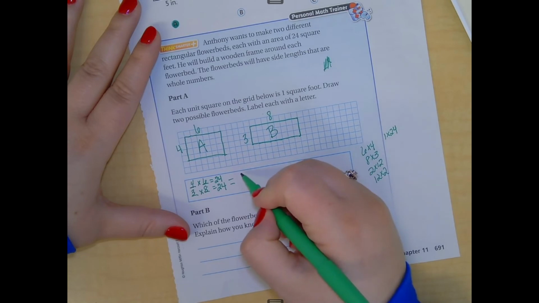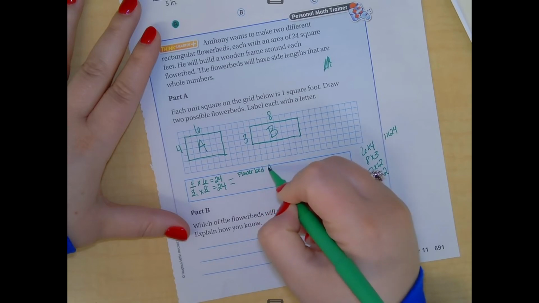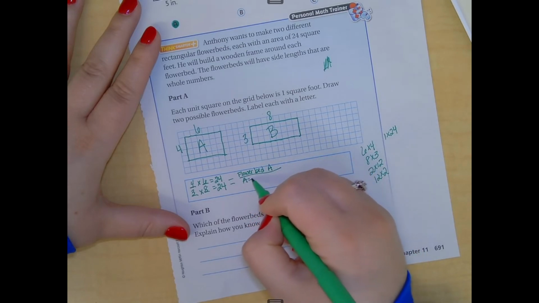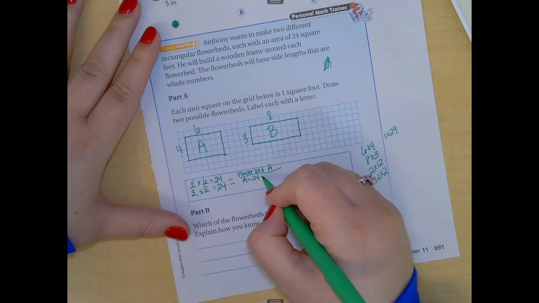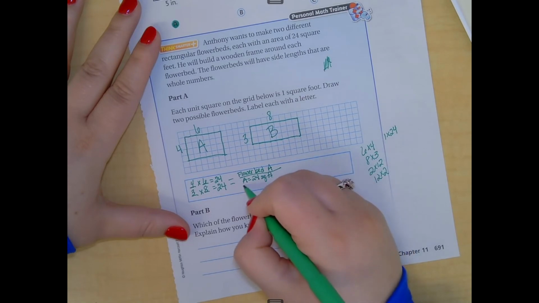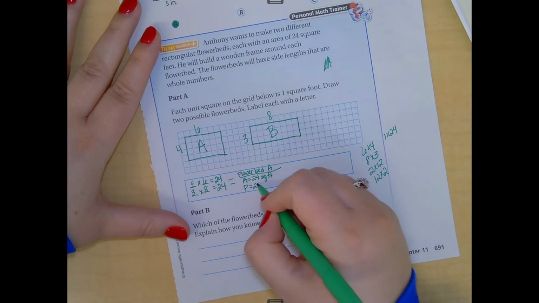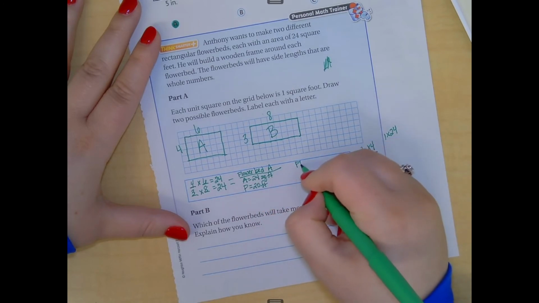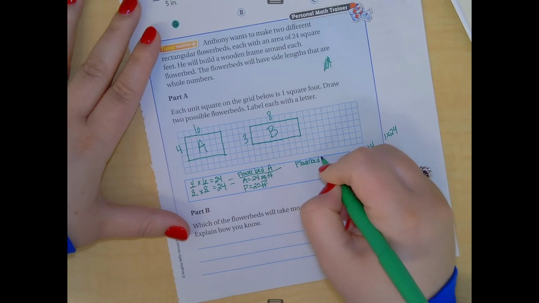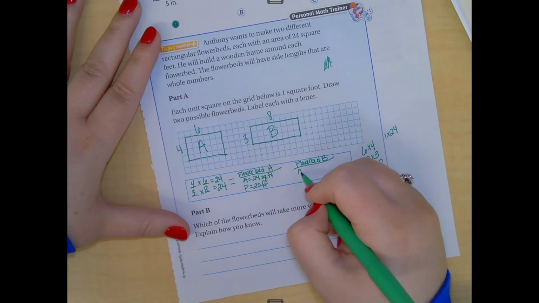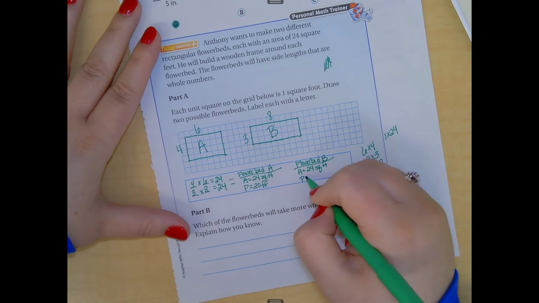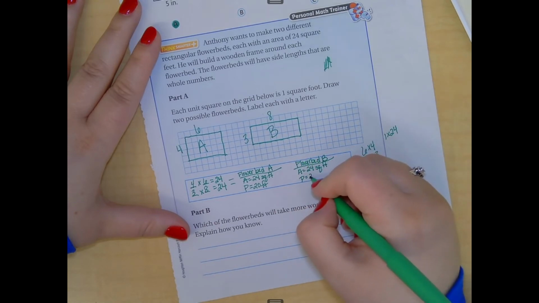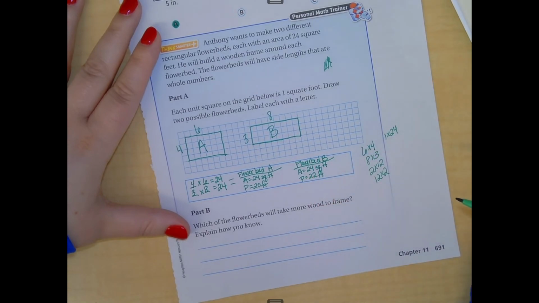Okay, so we have flower bed A. The area is 24 square feet. The perimeter is 4 plus 6, double it, 20 feet. Then we have flower bed B. And the area is 3 times 8, 24 square feet. And the perimeter is 3 plus 8 is 11, double it, 22 feet. Now, there we go.